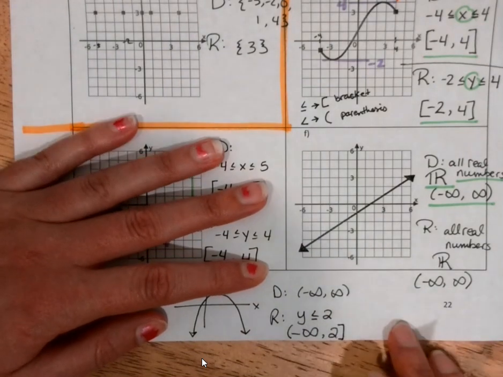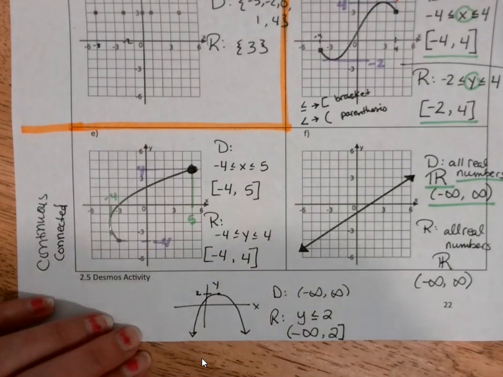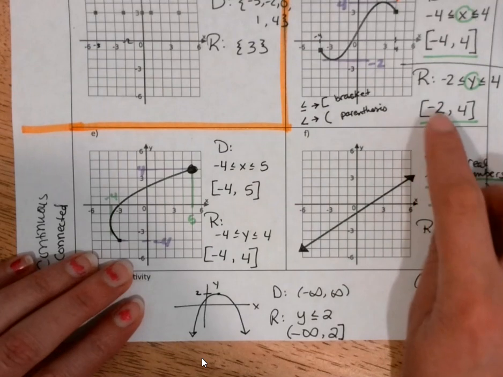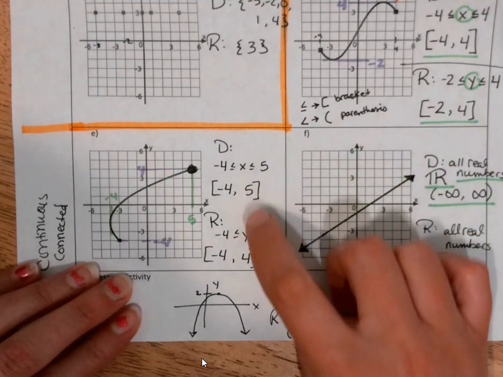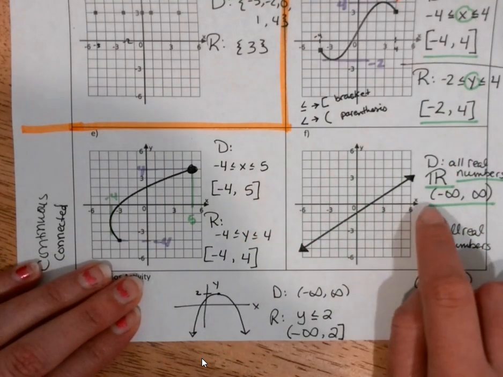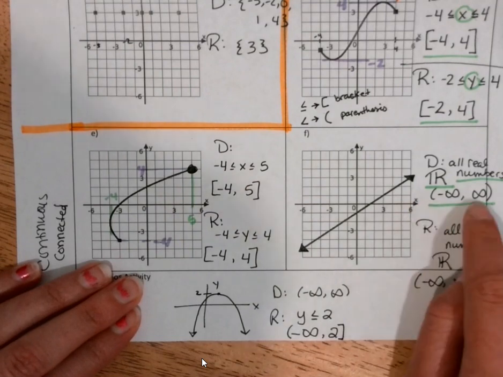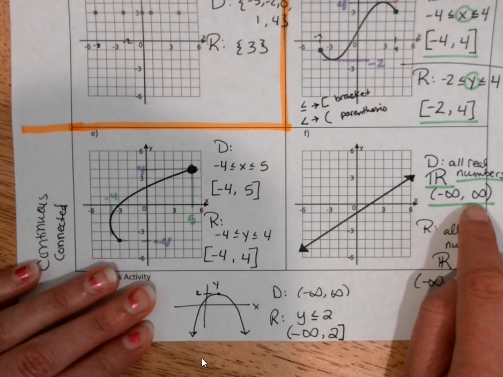I should mention those brackets. Okay, we talked about brackets up here being included, and we put firm, hard brackets around the boundaries here. I stuck parentheses around these infinities. Did you notice that before? These had parentheses around them. Parentheses signify that a value is not included, and I can't include infinity because it's not actually a number, it's an idea.